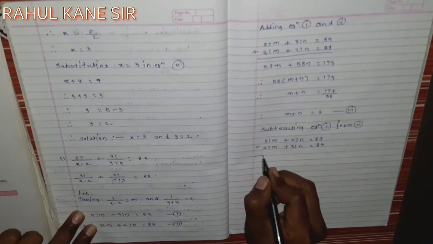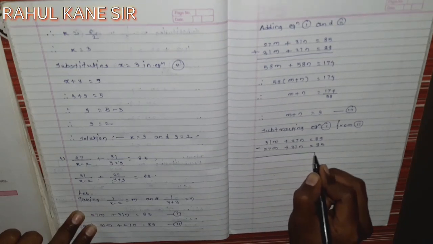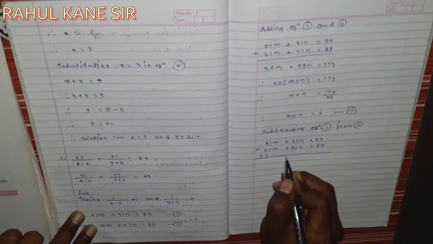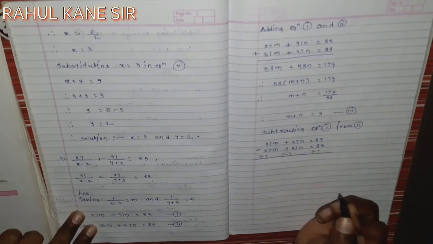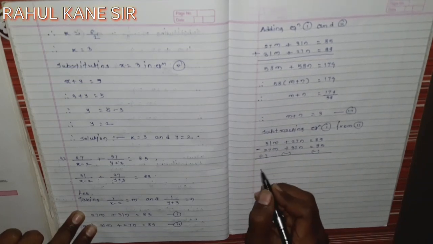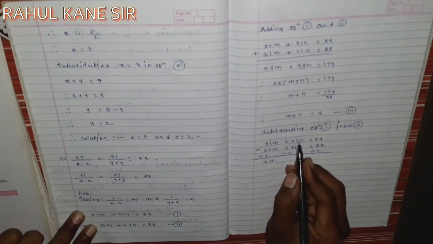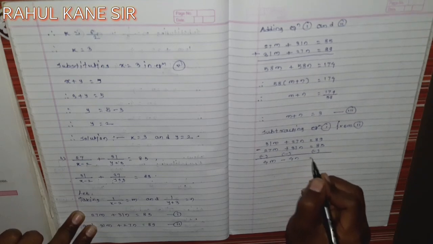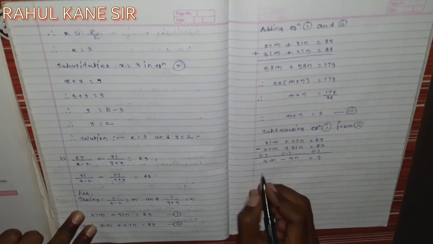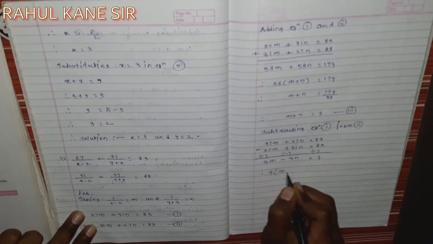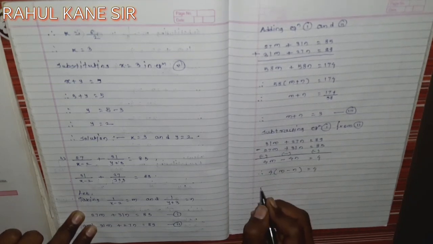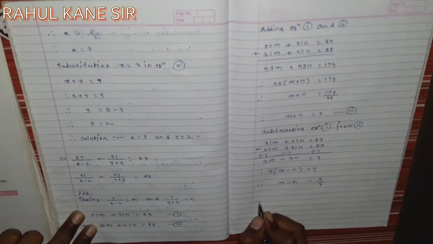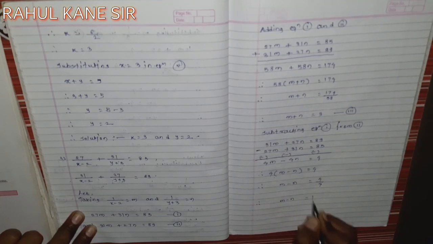We are subtracting here, so the signs of all the terms of the second equation get changed. So plus 27 gets minus, plus 31 gets minus, plus 85 gets minus. 31 minus 27 is 4m, 27 minus 31 is minus 4n, 89 minus 85 is 4. So the common part is 4, remaining m minus n equals 4 by 4. m minus n equals 1.